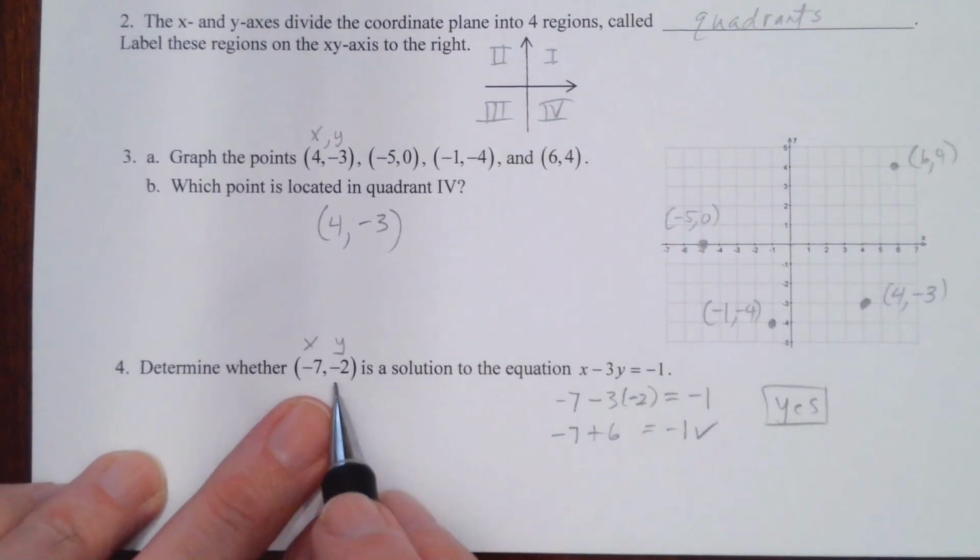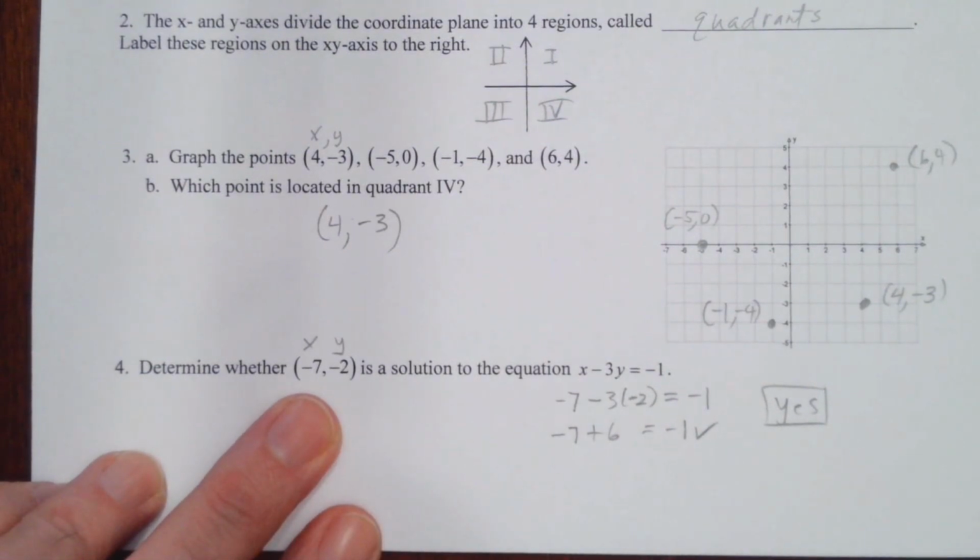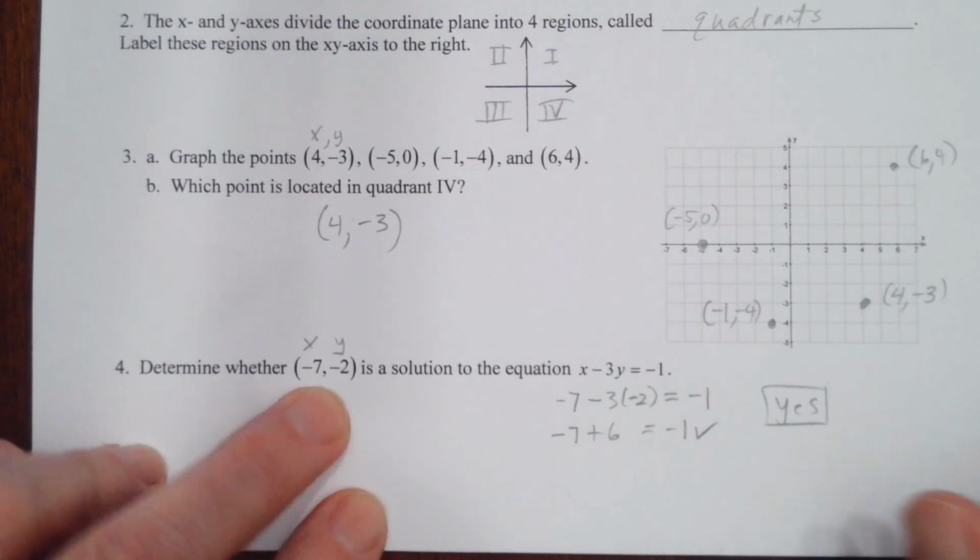So that means this point is on this line. If you were to graph it, that would be one of the points on the line. If it didn't work out and it wasn't equal, you would say no. All right, let's move on to the next page.